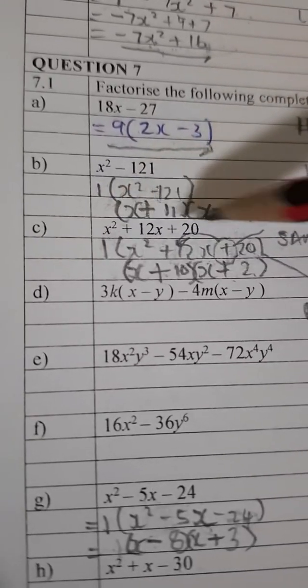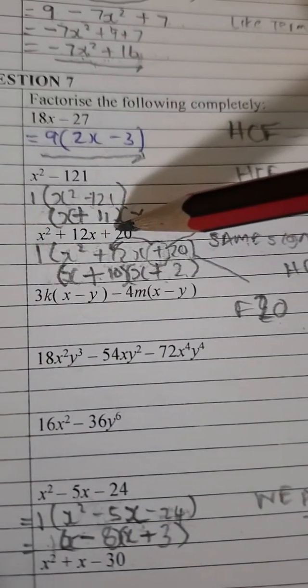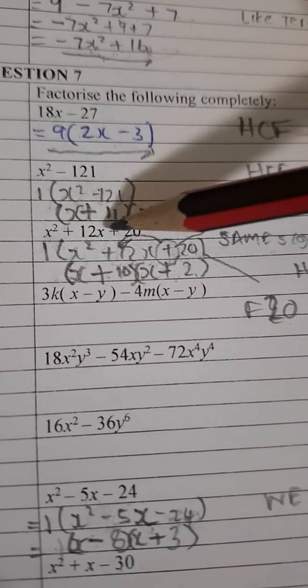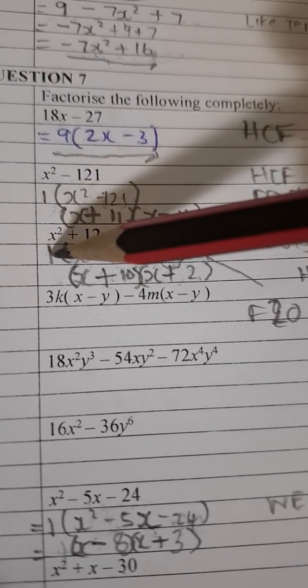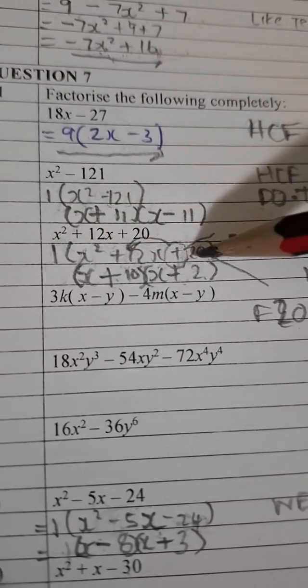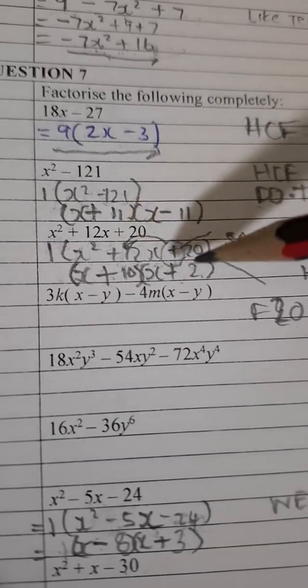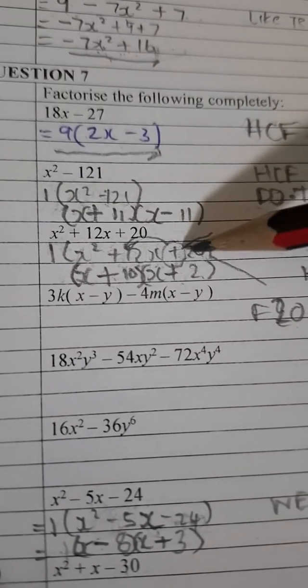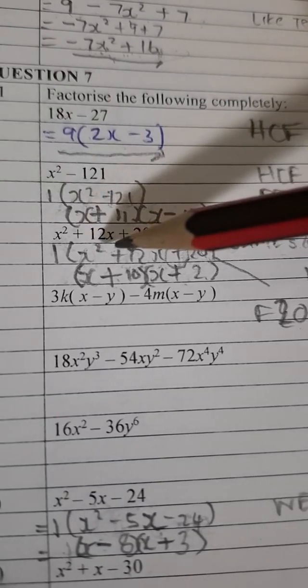We looked at how to factorize a quadratic trinomial, where the constant term is positive. Initially, we always ask, is there a highest common factor? We take it out, and then we write what's left over, x squared plus 12x plus 20. We ascertain the factors of 20 which when we multiply give us 20, and when we add give us 12.